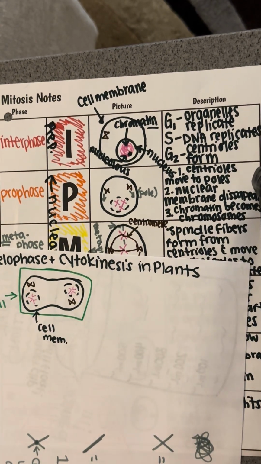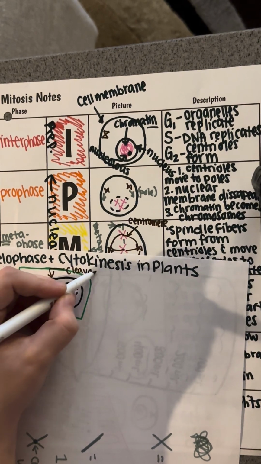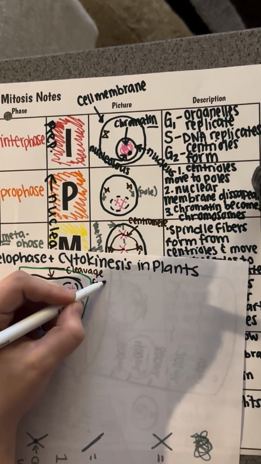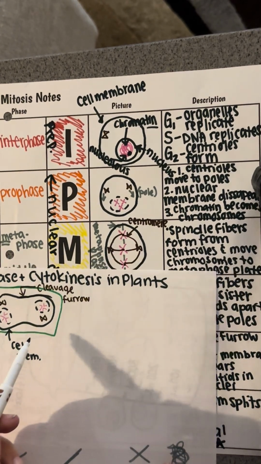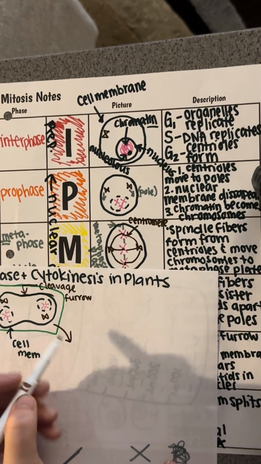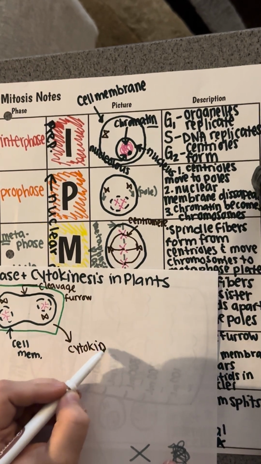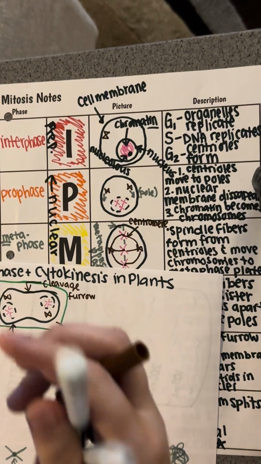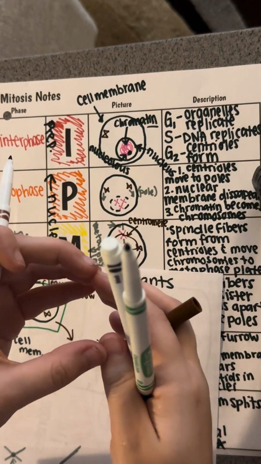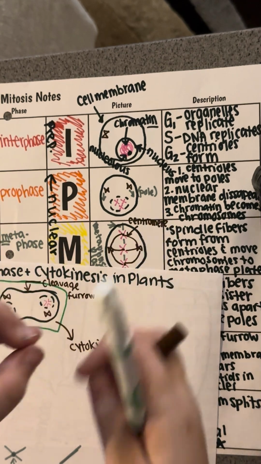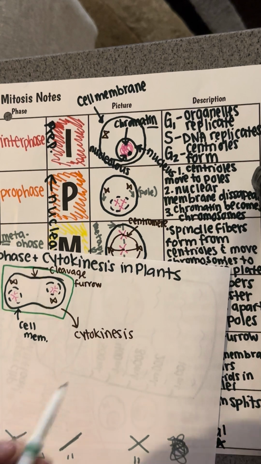Nothing different there. There's still the cleavage furrow as well. What becomes different though, when we go to cytokinesis? Instead of the membrane pinching off to create 2 new cells, we're instead going to just have a cell wall form right down the middle.